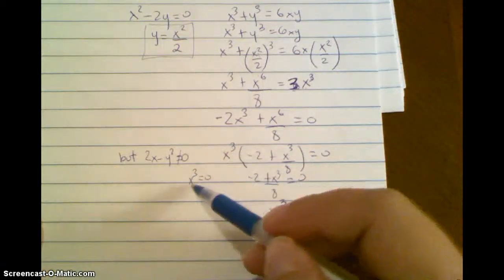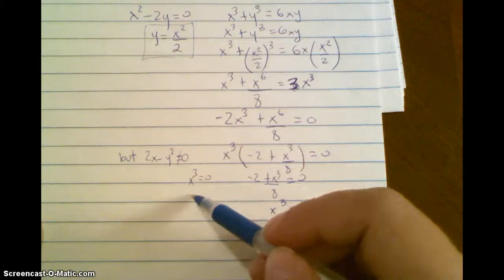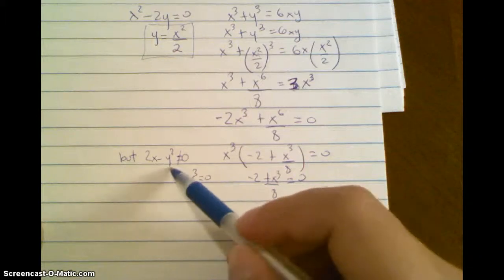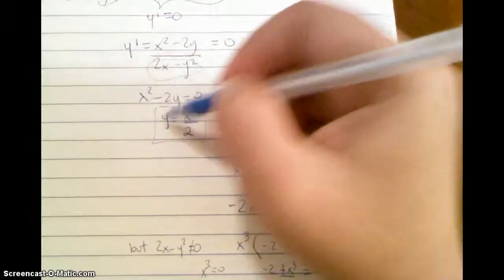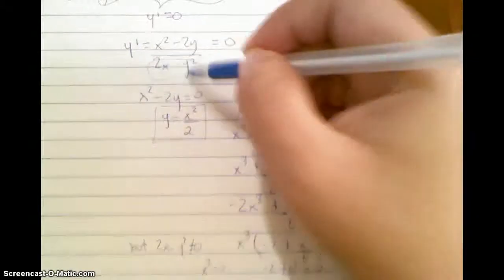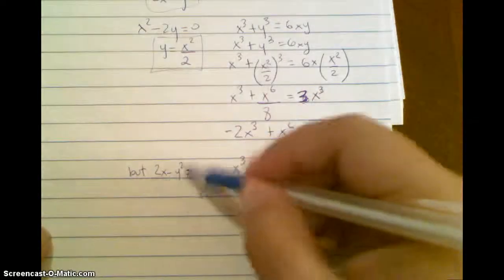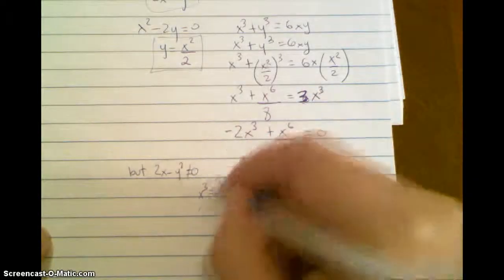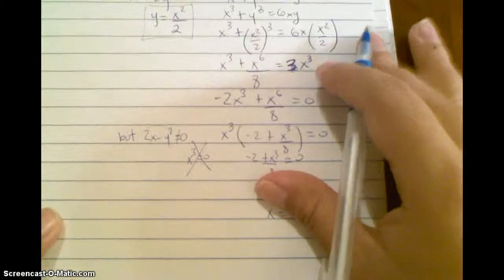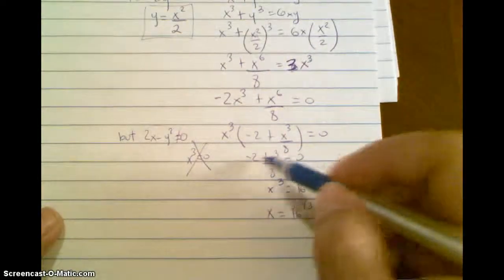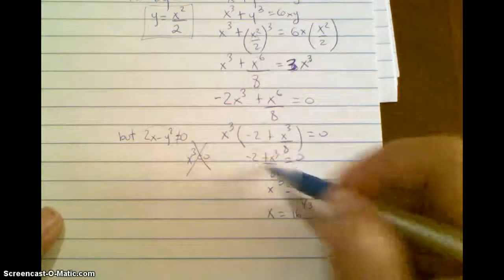But x cubed being 0 makes x equal 0. But remember that from my derivative here, this denominator cannot be 0. And if x is 0, y is 0, and this quantity will be 0. So since this has to be different from 0, this is really not an option. So I'm just going to look at what is feasible. So then this factor has to be 0.